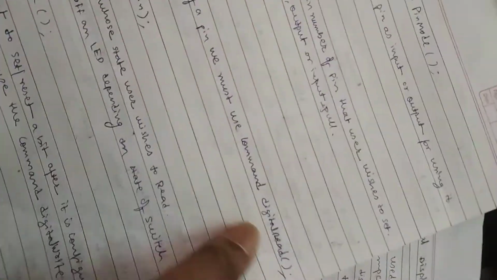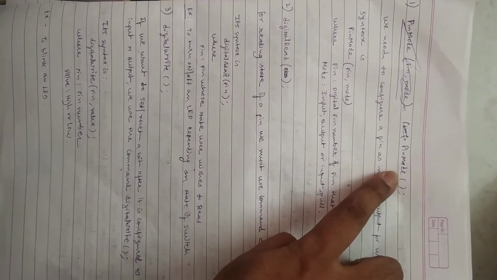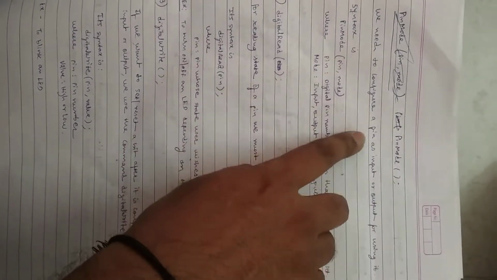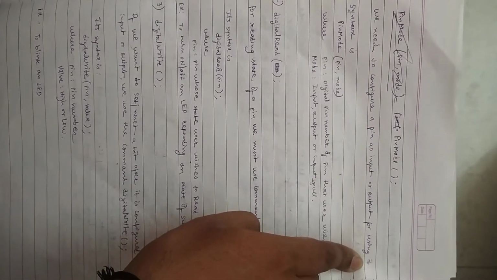Now there are basic codes which we use while writing the program. So the first one is pin mode. So we need to configure a pin as input or output for using it.